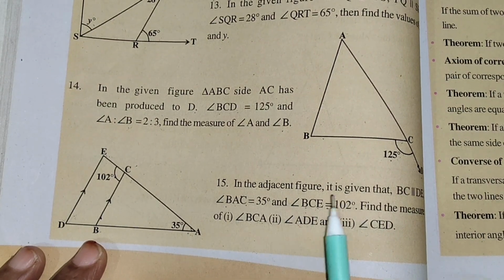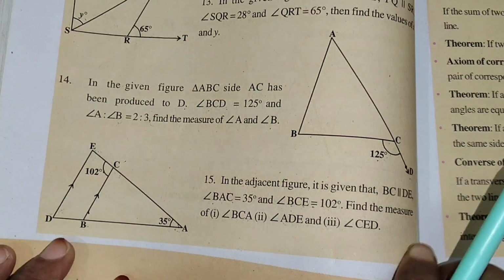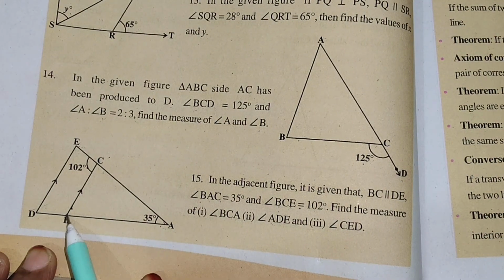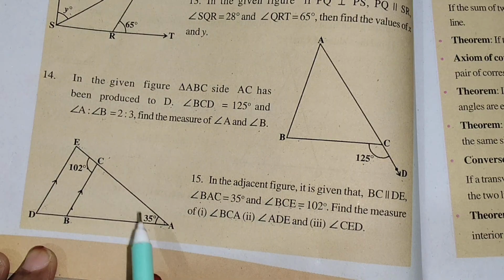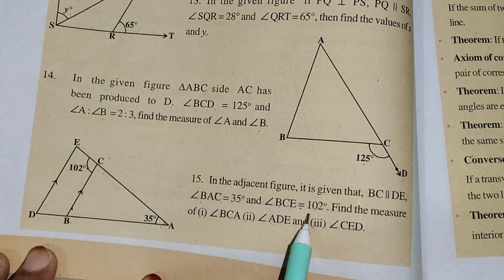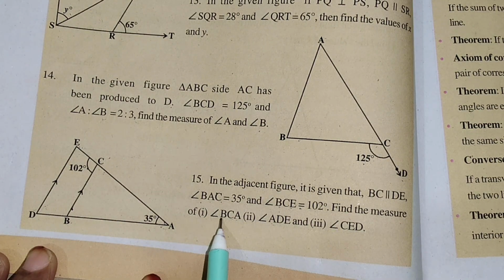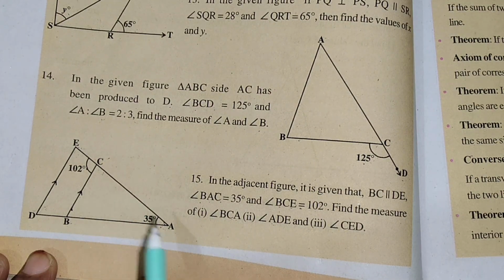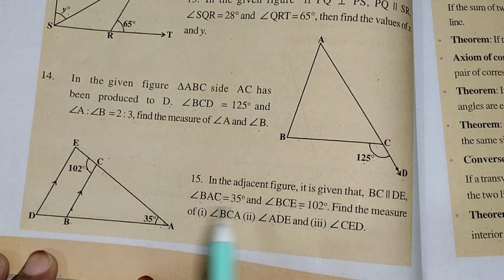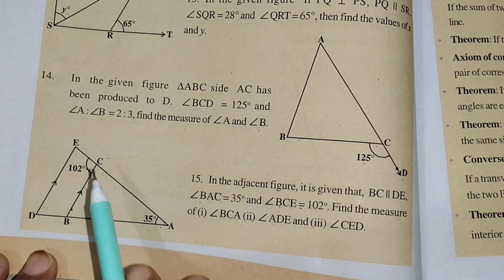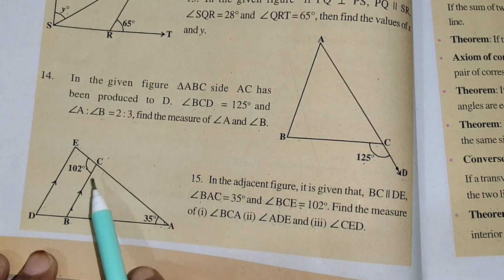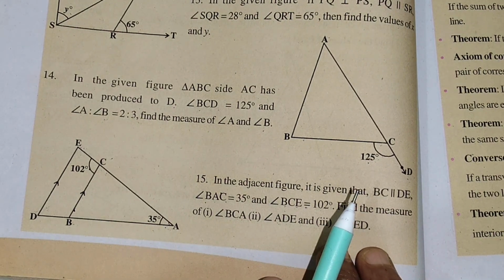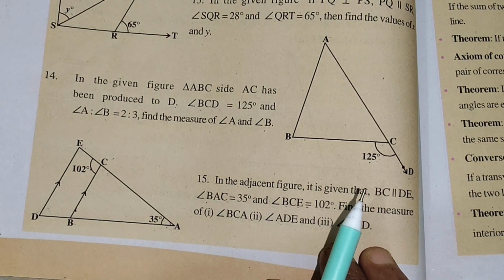Fifteenth question: in the adjacent figure it is given that BC is parallel to DE, angle BAC equals 35 degrees, and angle BCE equals 102 degrees. Find the measure of angles BCA, ADE, and CDE. Here three angles are being asked, so we find them.